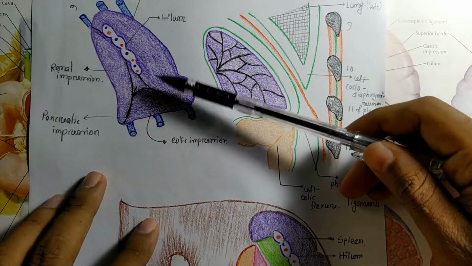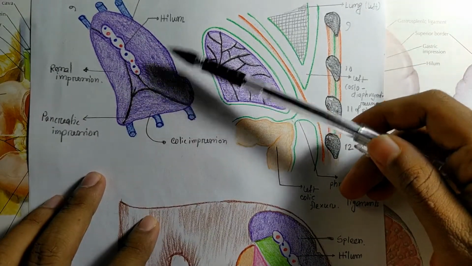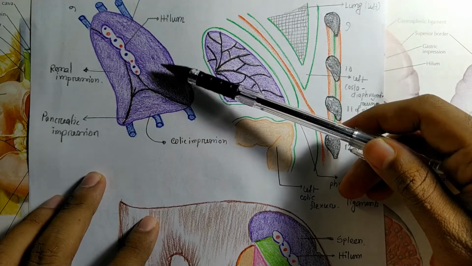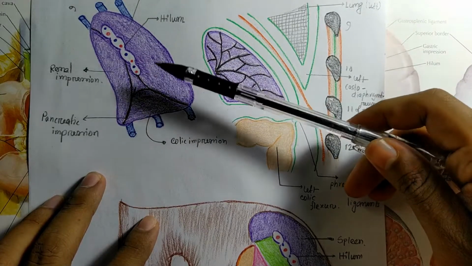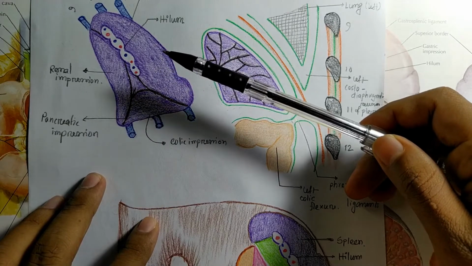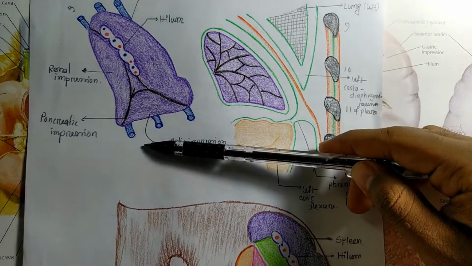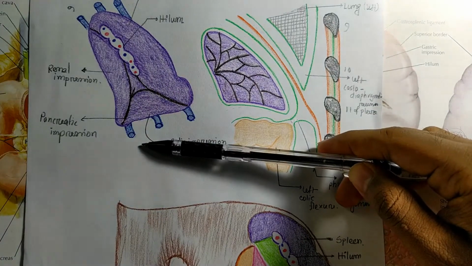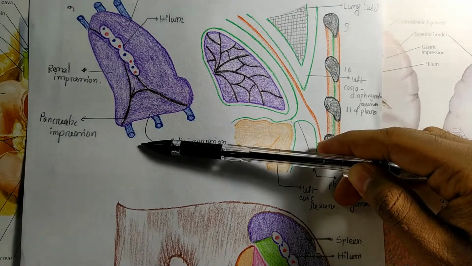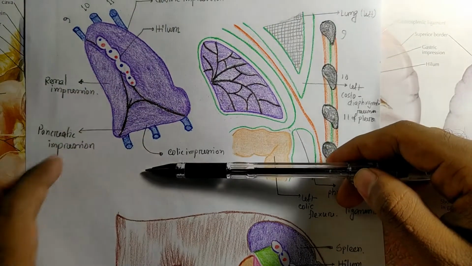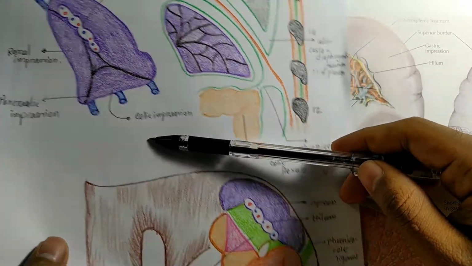So there are some major functions of the spleen: it has both immunogenesis and also reticuloendothelial functions. So the spleen can do both functions at the same time. So how they occur, let's discuss.